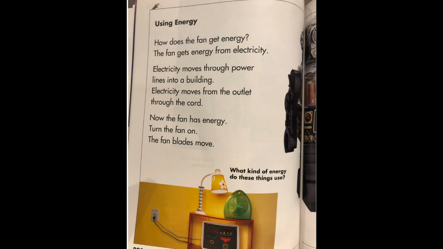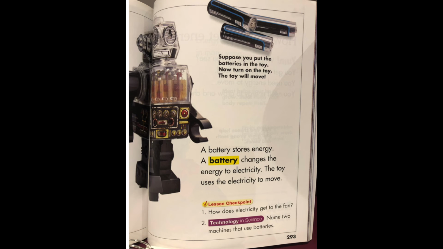So that bottom question there says, what kind of energy do these things use? So now we have a robot toy. So it says, suppose that you put the batteries in the toy. Now turn on the toy. The toy will move. So a battery stores energy. A battery changes the energy to electricity. The toy uses electricity to move. So those batteries only hold so much energy that can be turned into electricity for toys to use before it runs out, which is why we have to replace batteries with our toys or other gaming units that you might be using or any other thing that you might have in your house.